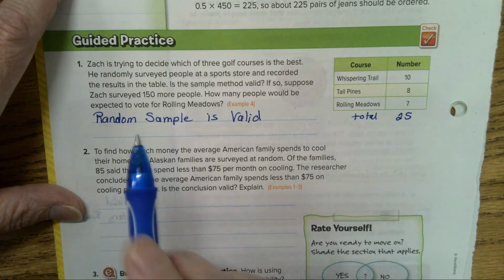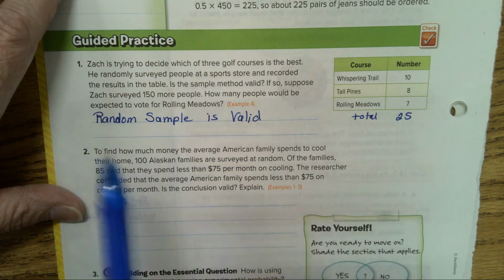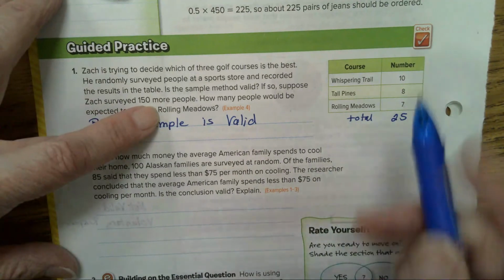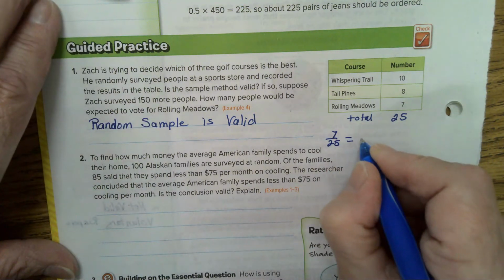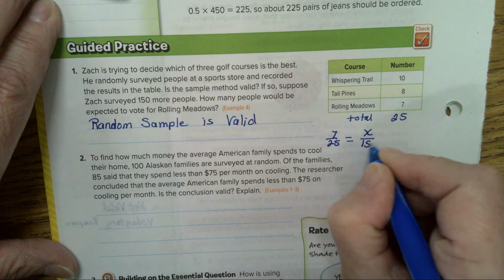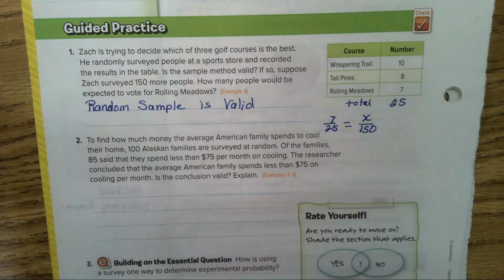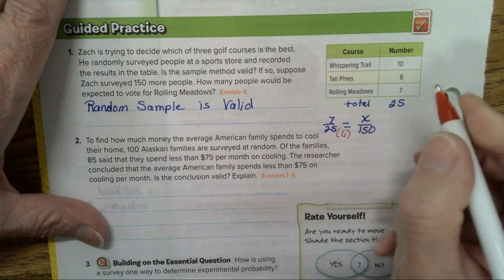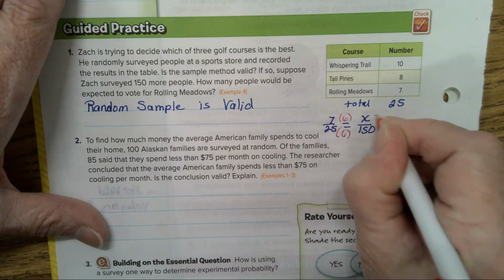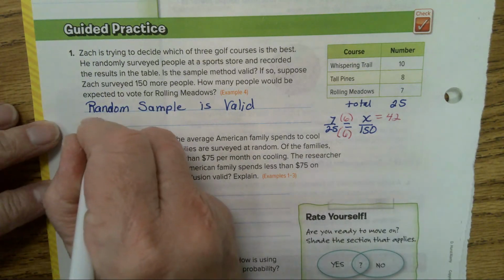So for Rolling Meadows, here we have 7 over 25 equals what over 150? Well, 25 is a factor of 150. 25 times 6 is 150, and 7 times 6 equals 42. So you'll have 42 people.